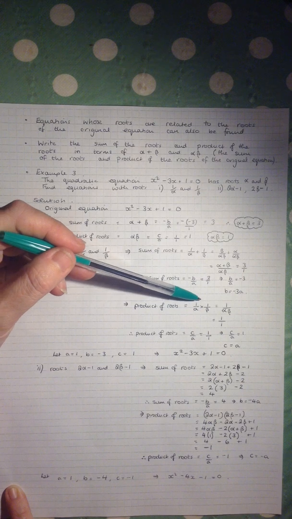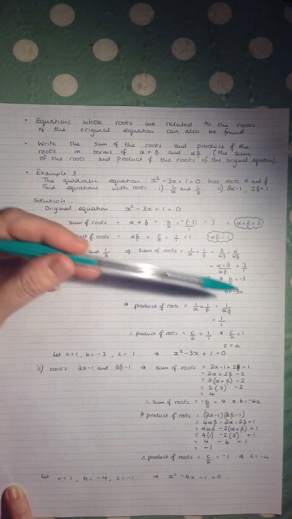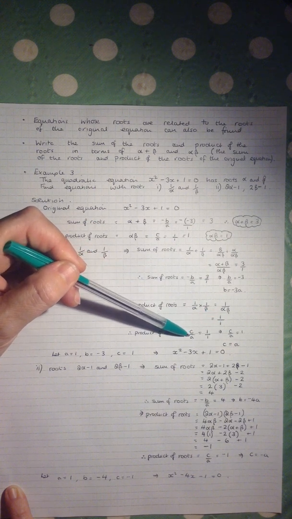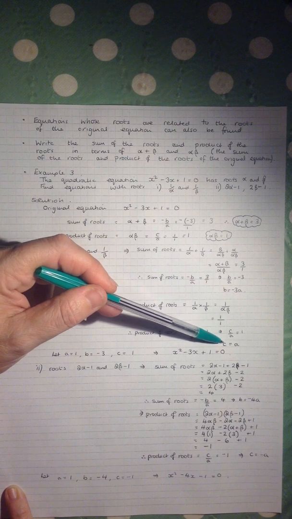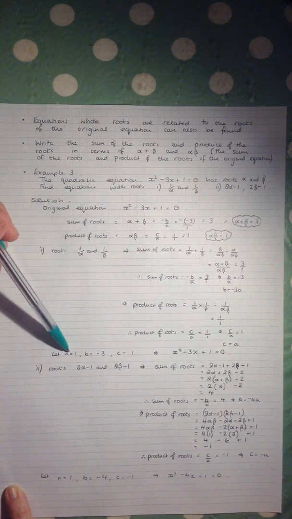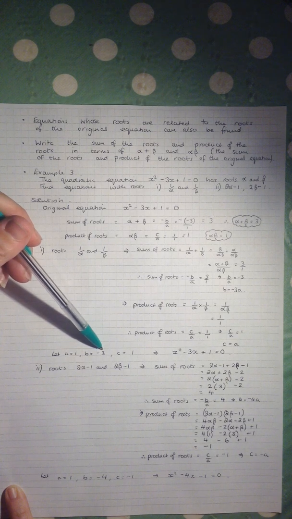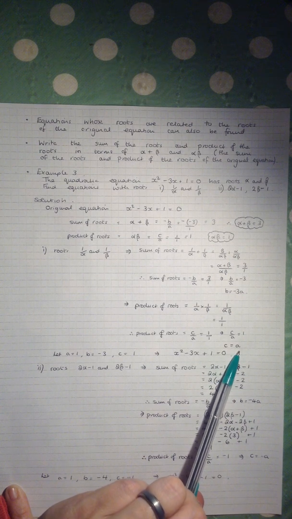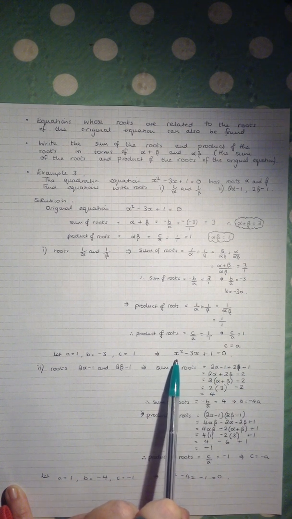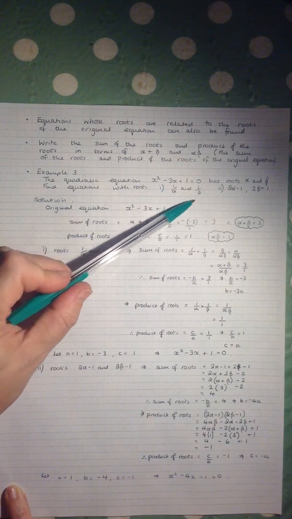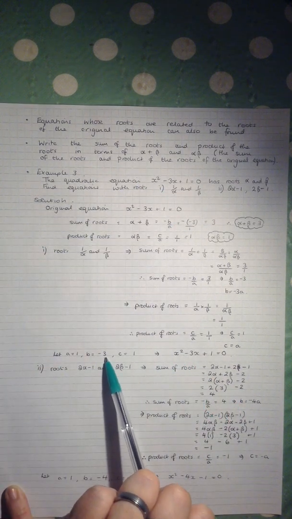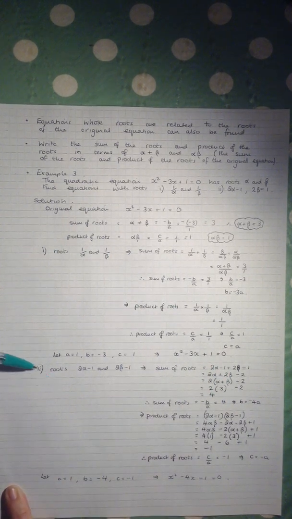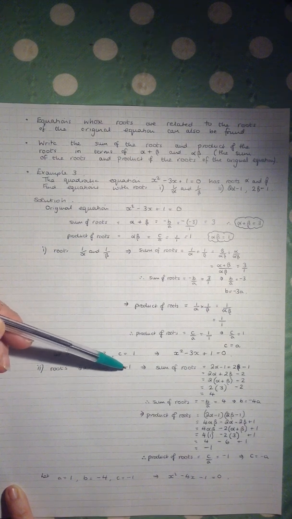The product of the roots, multiplying them together, we get 1 over alpha beta, and we know that alpha beta is 1. So the product of the roots is 1, so c over a is equal to 1, or c is equal to a. So if a is 1, b is negative 3, because it's negative 3 lots of a, and then c is 1 because c is equal to a. So our equation with roots 1 over alpha and 1 over beta is x squared minus 3x plus 1 equals 0. It works the same with 2 alpha minus 1 and 2 beta minus 1.